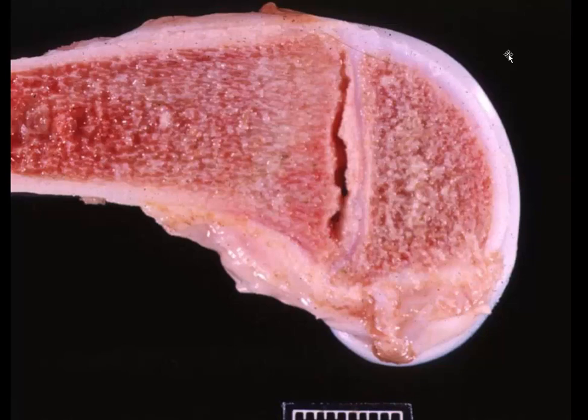We haven't come up with a specific name for this disease because nobody really knows where it comes from or what causes it. There's been an associated observation that many of these animals have had some type of viral infection. It's occasionally seen in animals with leukocyte adhesion deficiencies. So metaphyseal osteopathy, always a very characteristic subphyseal area of bone lysis approximating a fracture.